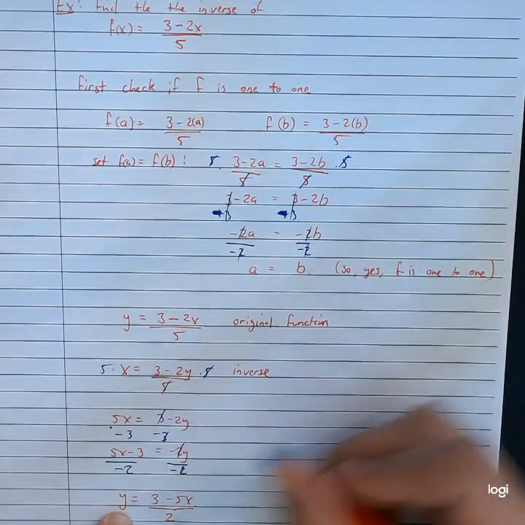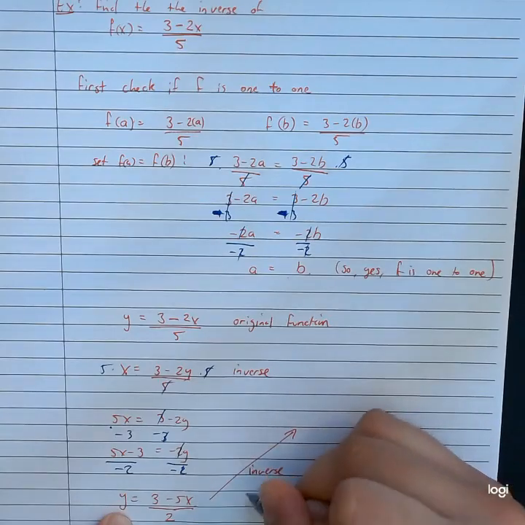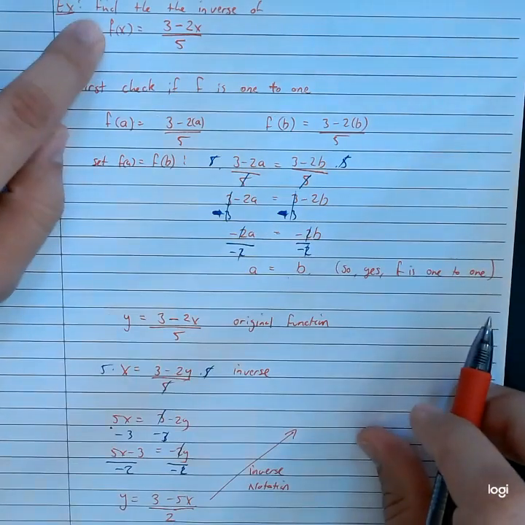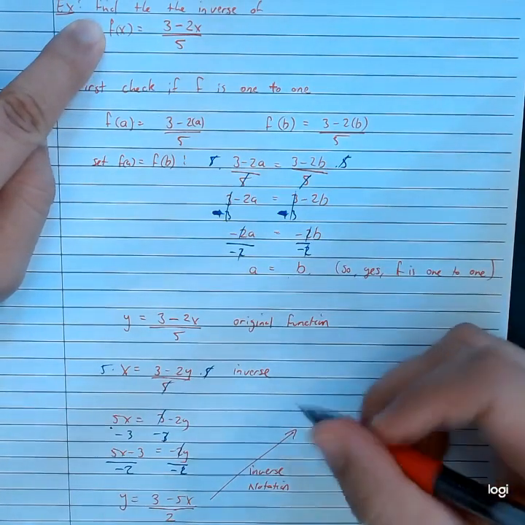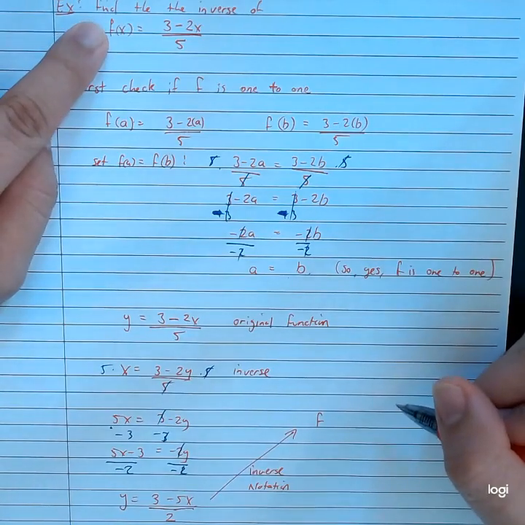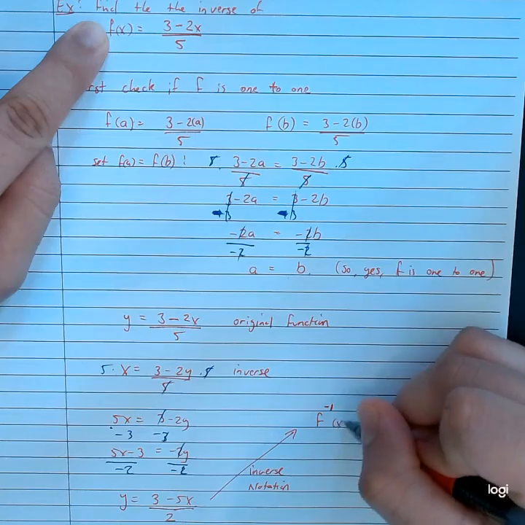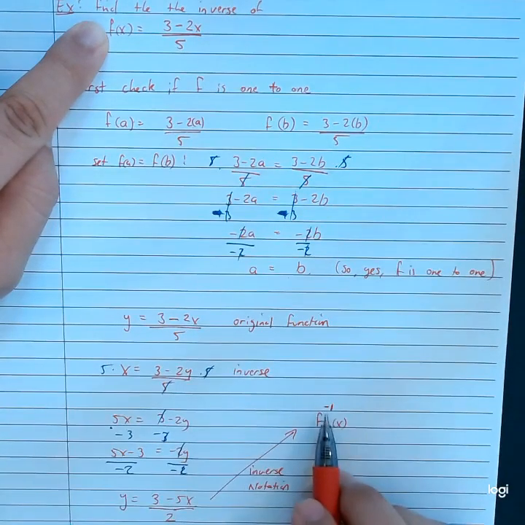This is called the inverse notation. So the function f will have an inverse, which is denoted this way. We're going to write the f, which is the name of the original function, and now we're going to put a little minus 1 right here. So instead of f of x, we're going to write f with that little minus 1 of x.